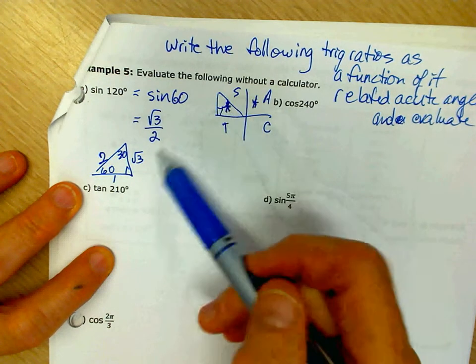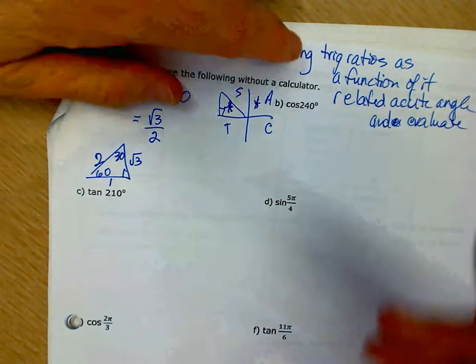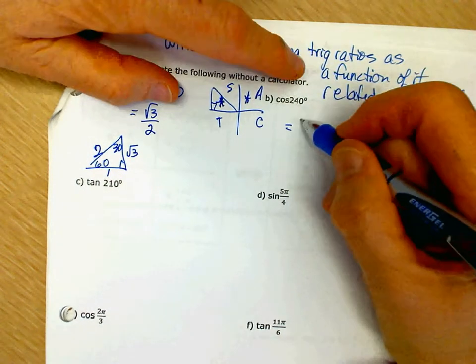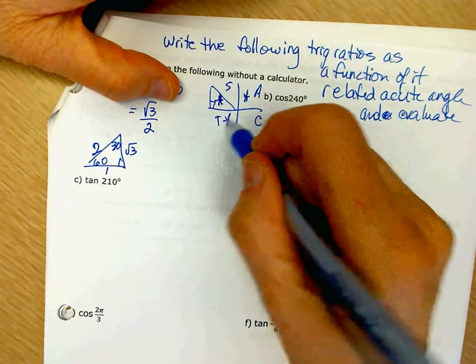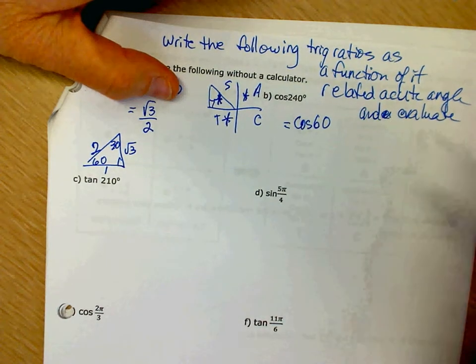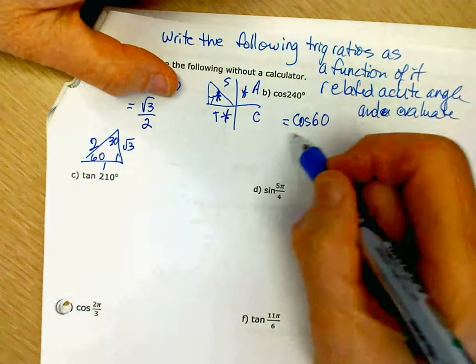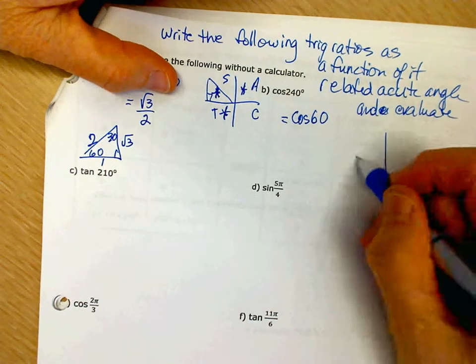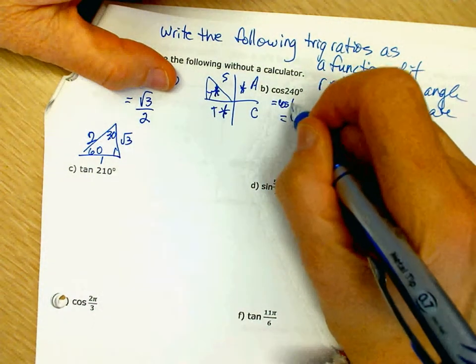Okay, let's look at this one. What's the related acute angle? 60, cos of 60. You know 240 is ending up here. Is cos positive or negative? The third quadrant, right? 240 goes here, so this is equal to cos of 180 plus 60.